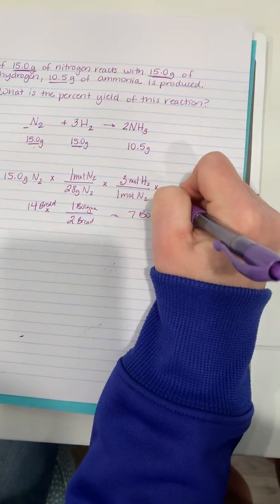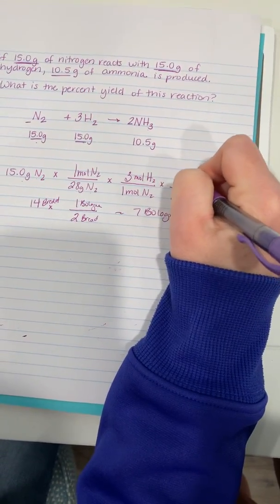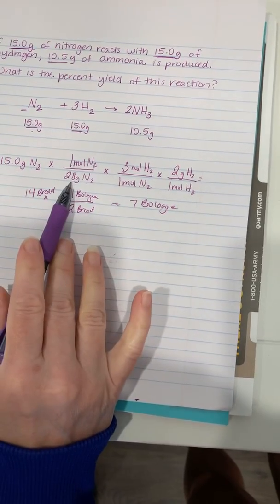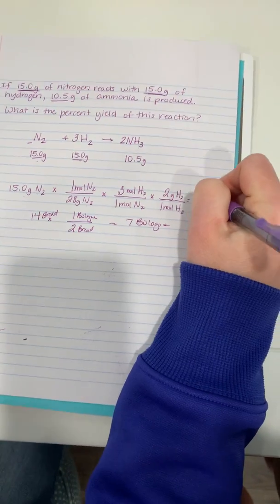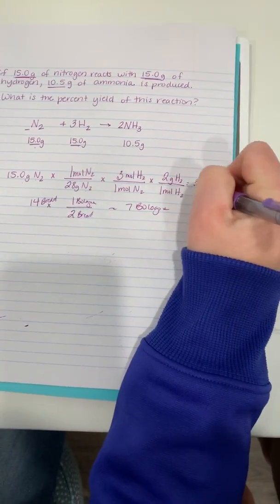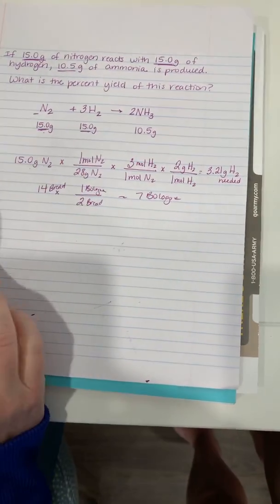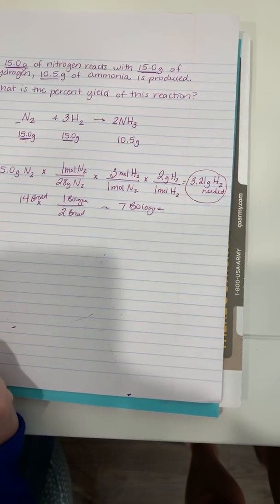So I'm going to put 1 mole of hydrogen on the bottom, and a mole of hydrogen, H2, would be 2 grams. So now I can calculate 15 divided by 28 times 3 times 2. I got 3.21 grams of hydrogen are needed. So if I have 15 grams of nitrogen, I need 3.21 grams of hydrogen.